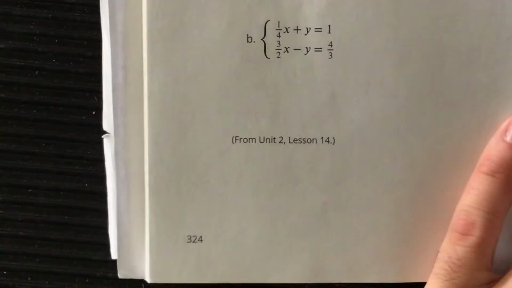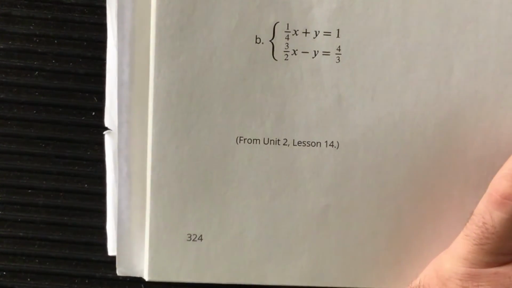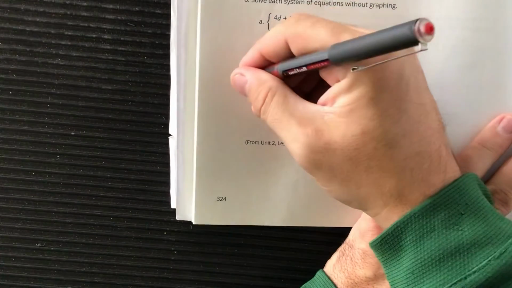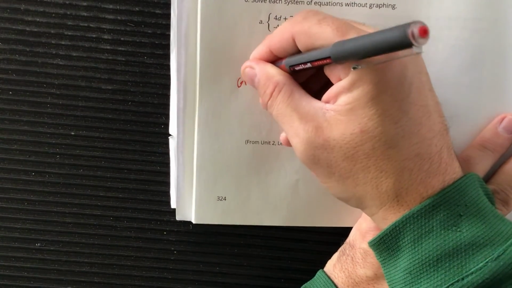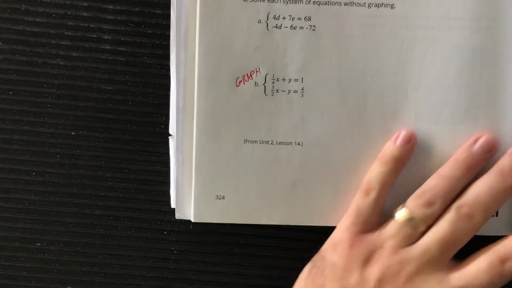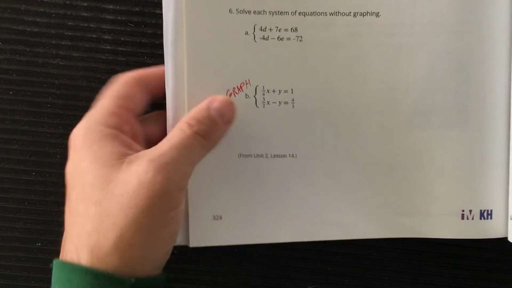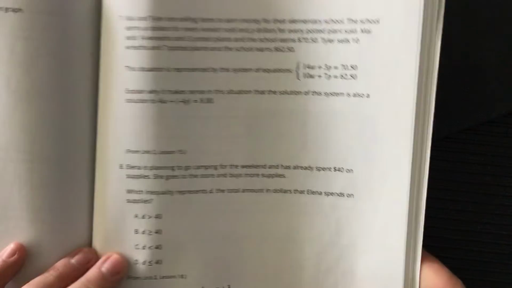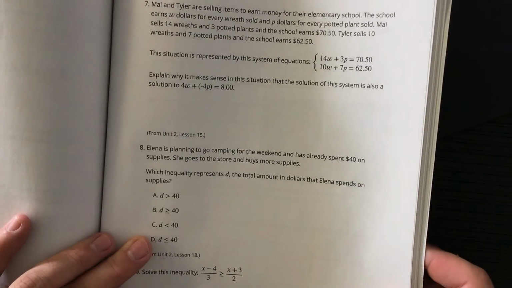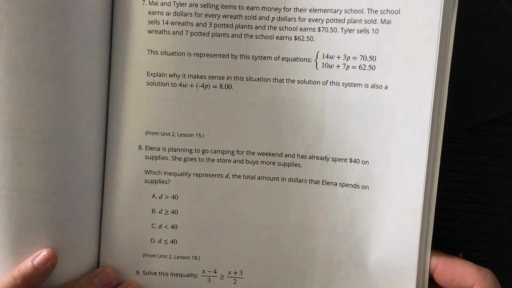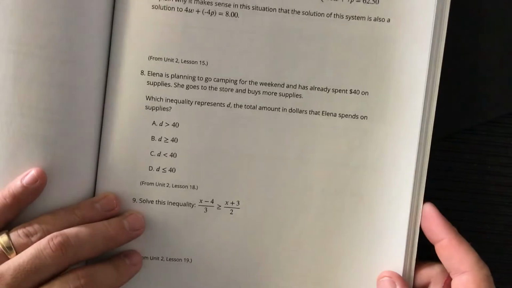6, I'll let you graph B. A is already set up for you to eliminate the letter D. 7, I think, is fine. Just explain why. Done a million of those, it feels like.